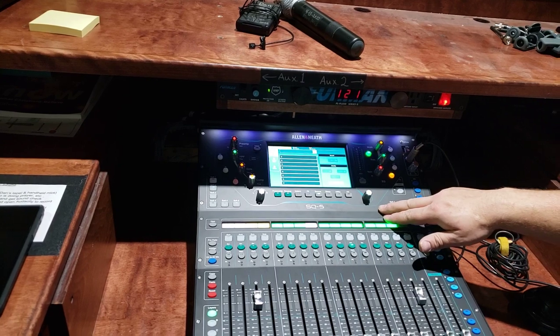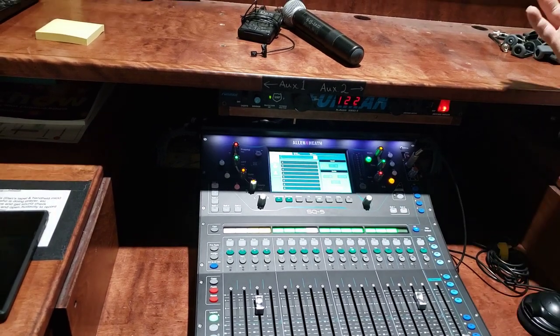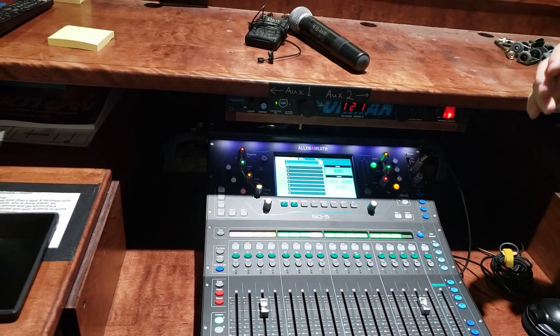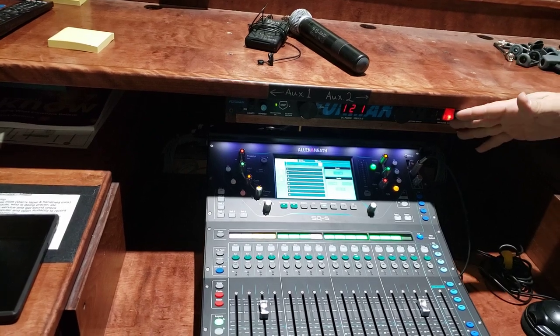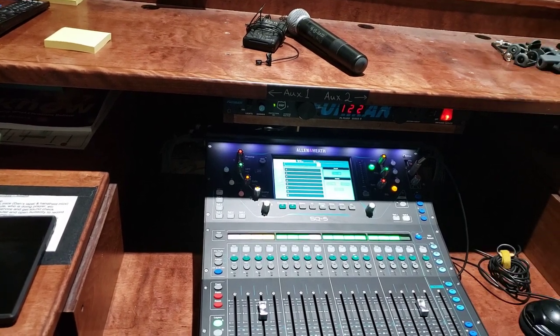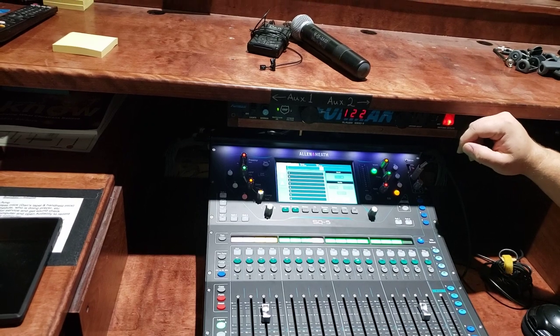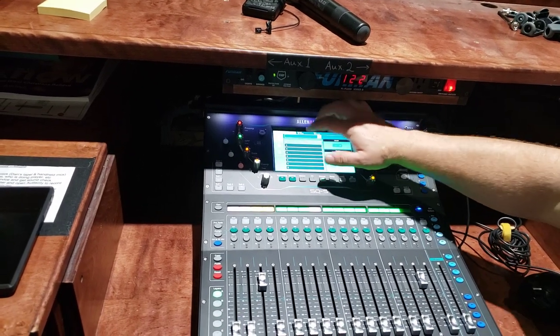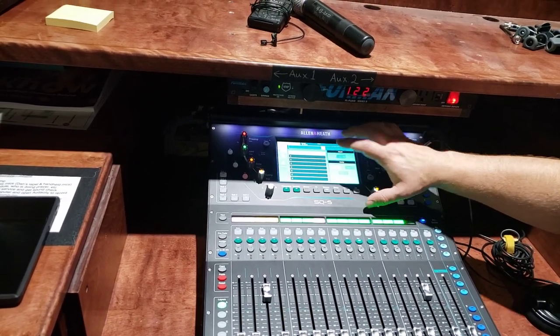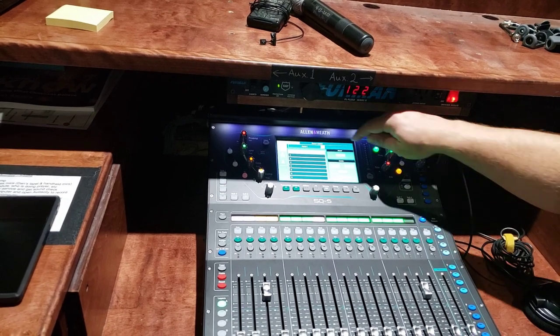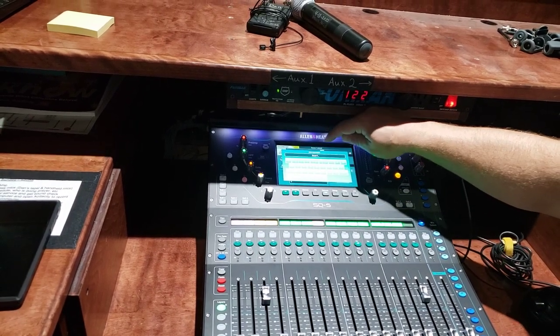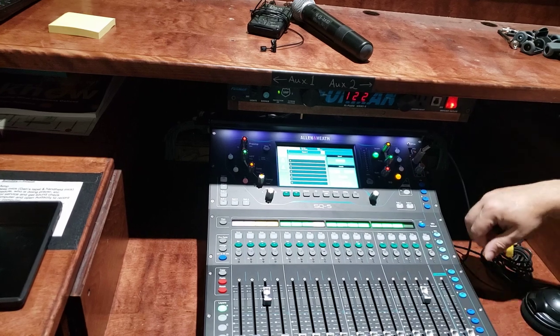Scenes, we can save scenes. As soon as we're done today, I'll save a scene of just how we initially left the board. To do that, we'll just select scene 1. We can store it. We can give it a name by clicking on the pen up there.